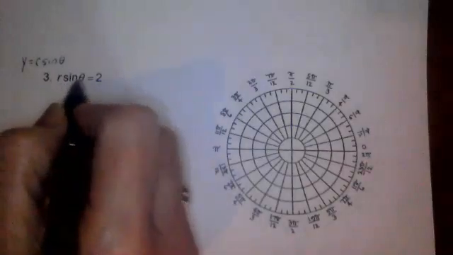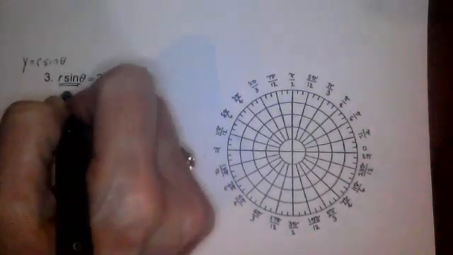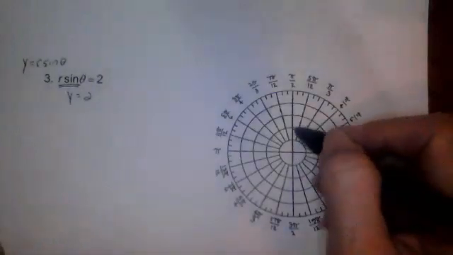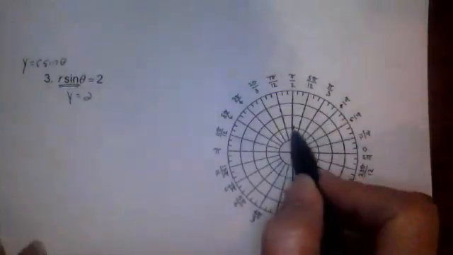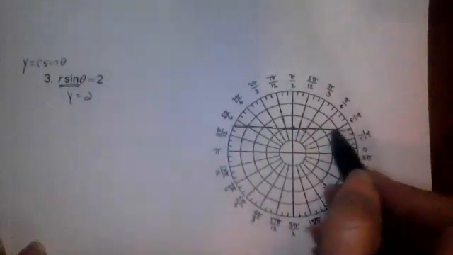So basically, this is the short version of this graph. They're saying here that y equals 2. As a rectangular coordinate, it would just be y equals 2. Well, the line y equals 2 is just a line where y is 2. So I could go up 2 and just draw in a horizontal line. That's going to be my graph.